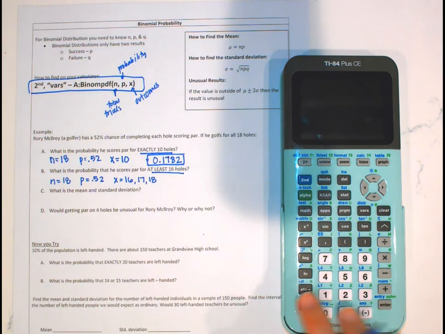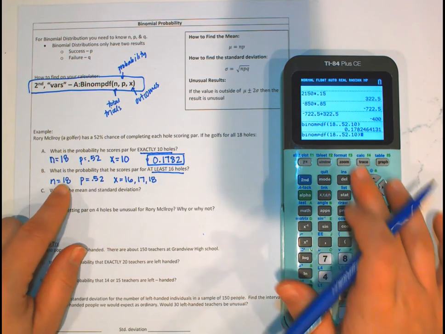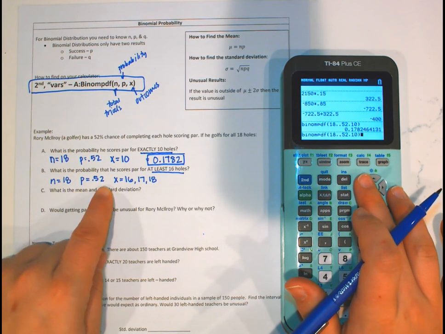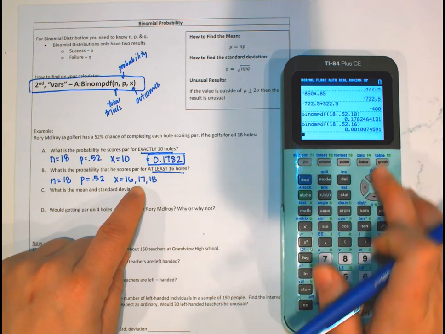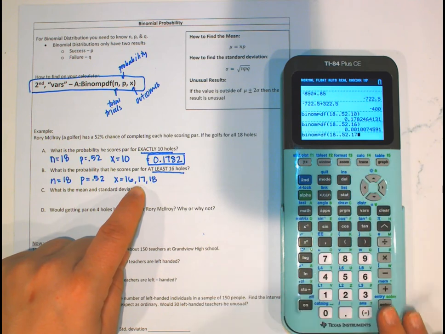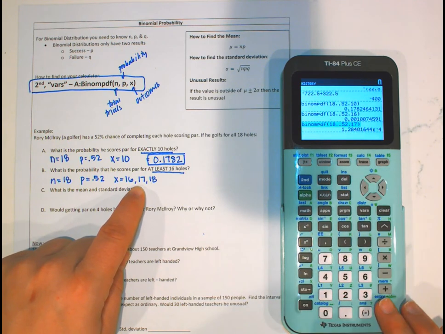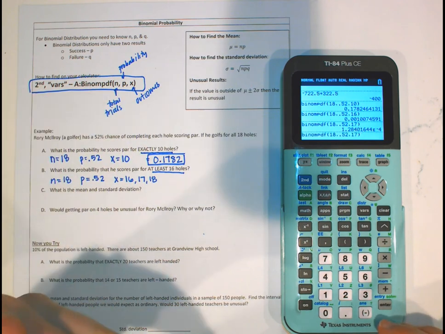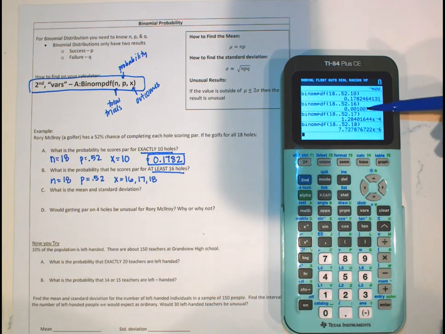So when I do that on my calculator, if I just go up and highlight this, I still have n is 18, p is 0.52, and I'll make this 16. So that's the probability of 16. And then I can change this to 17. All I have to do is go over and highlight it, hit enter, and then it'll bring it down in a way I can edit it. So then I'll make it 18, and then this is 16, 17, and 18.